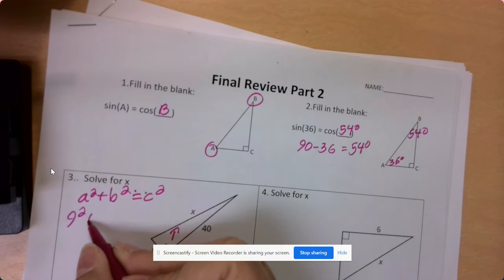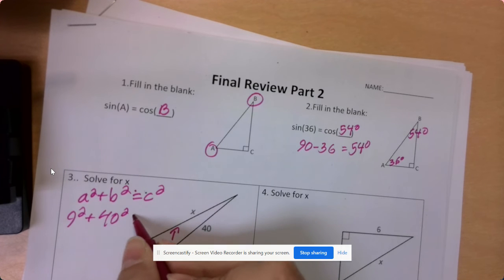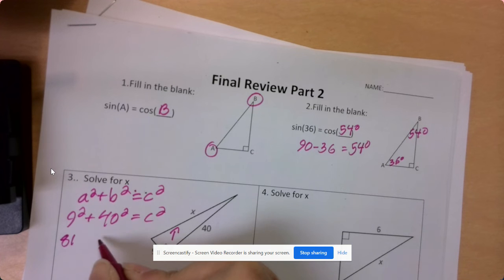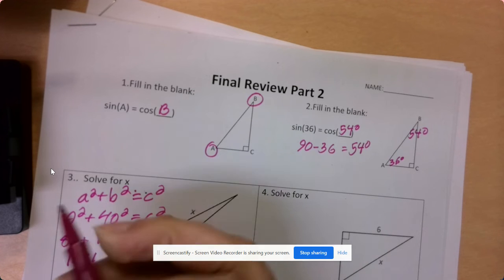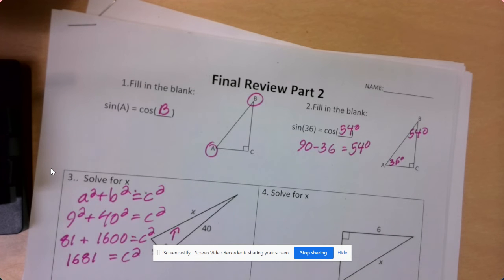So we square them, add them together, and then we take the square root of that. And we get 41.